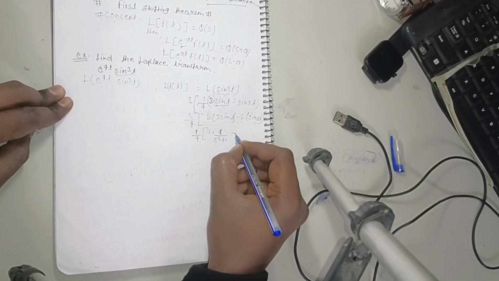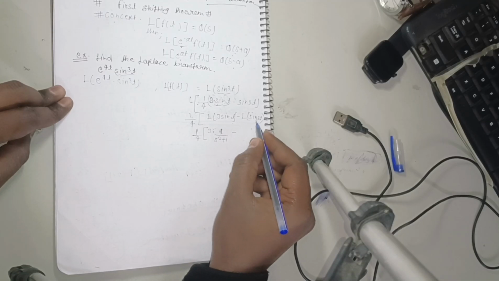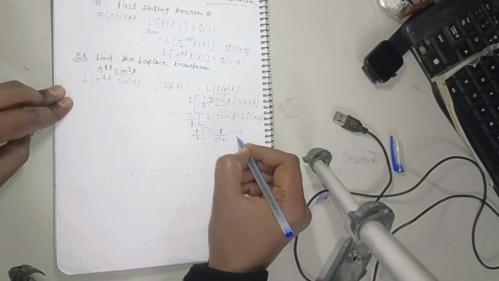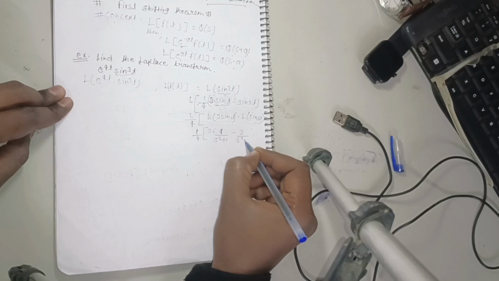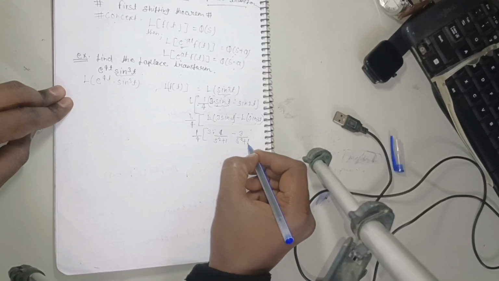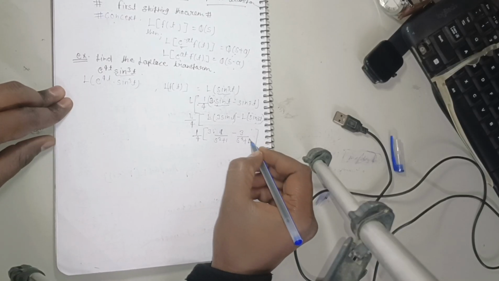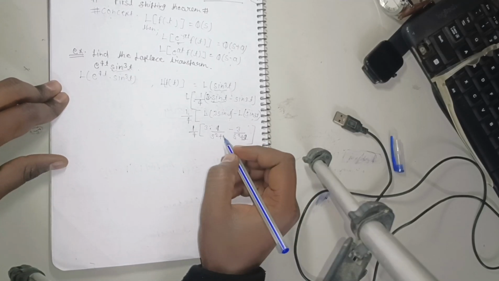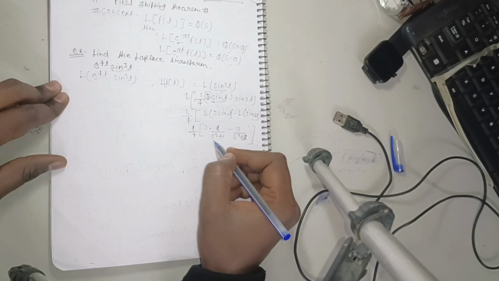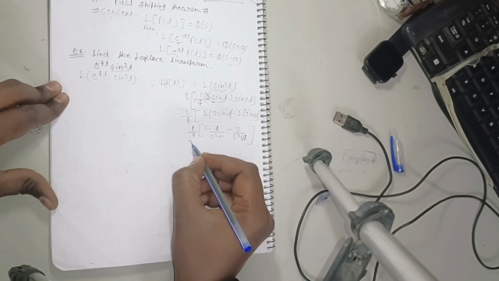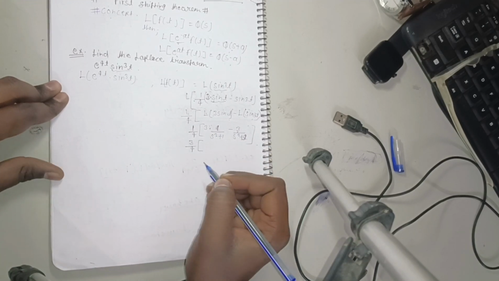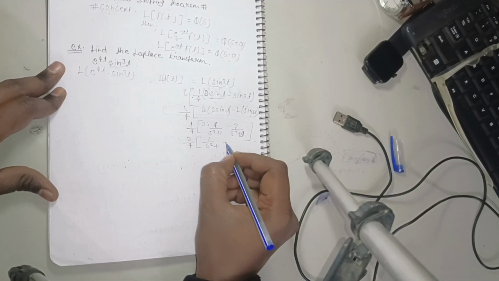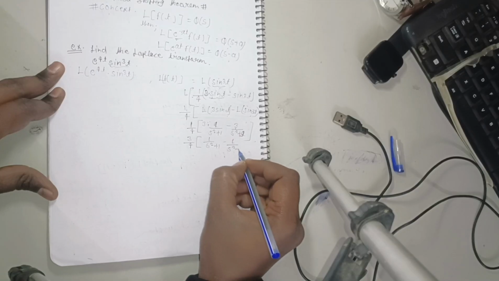Minus a upon s square plus a square, where a is 3, so 3 upon s square plus 9, since 3 square is 9. Here 3 and here 3, I can take 3 common: 3 upon 4 into 1 upon s square plus 1 minus 1 upon s square plus 9.